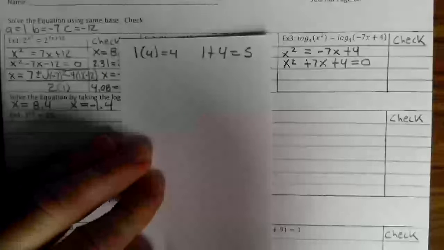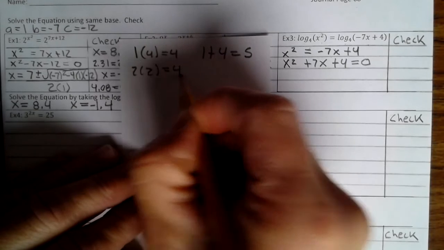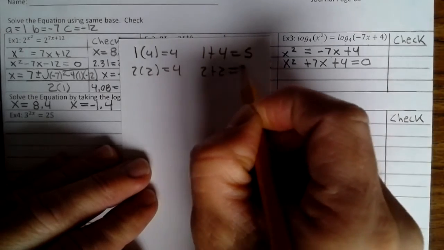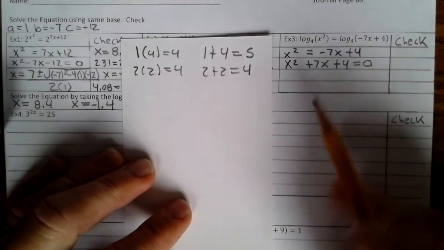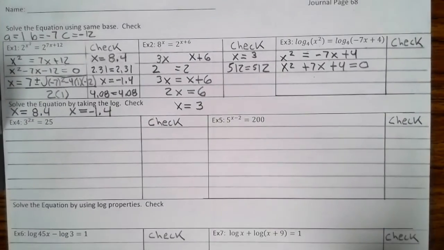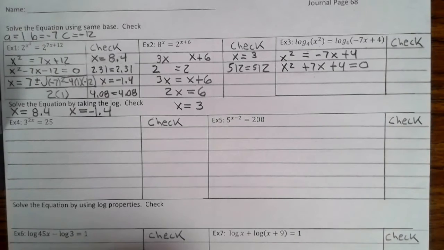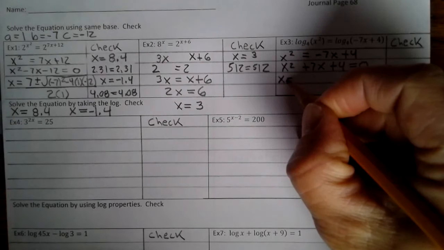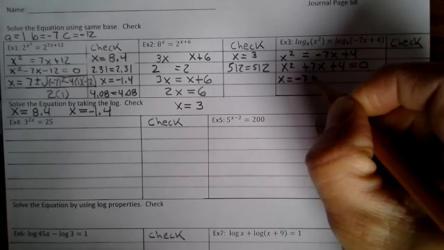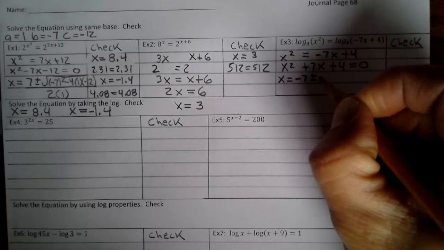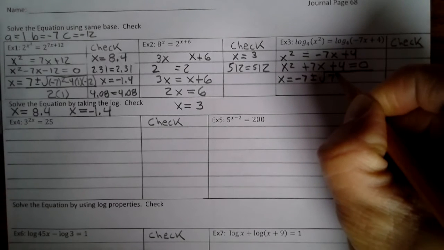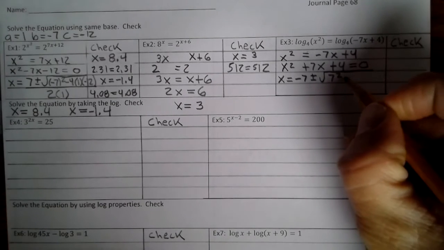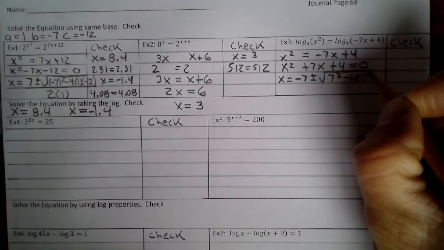That's not going to get to 7, so this is not factorable, okay? So we're going to use the quadratic formula, so x equals negative 7 plus or minus the square root of 7 squared minus 4 times 1 times 4 divided by 2 times 1. And then from here, we're just going to use a calculator, okay?